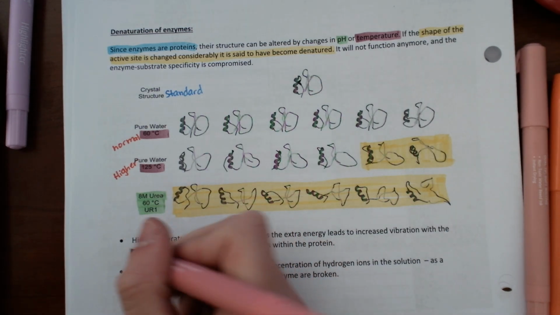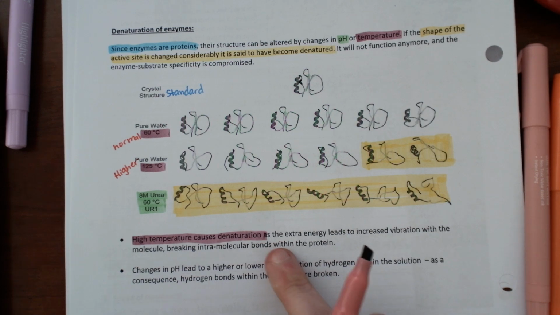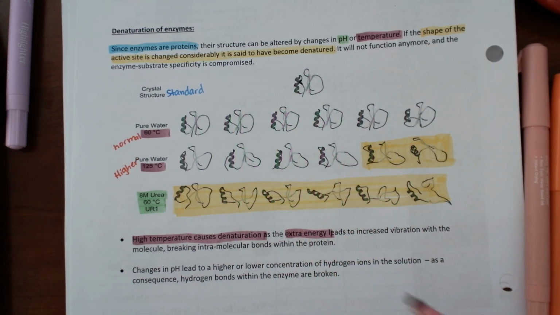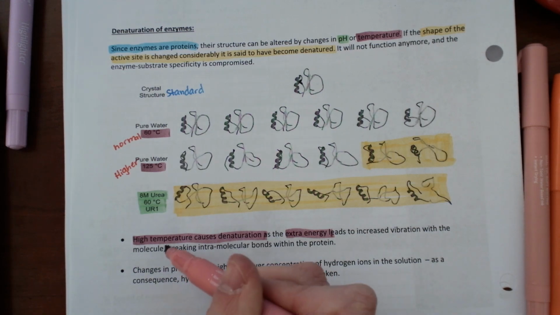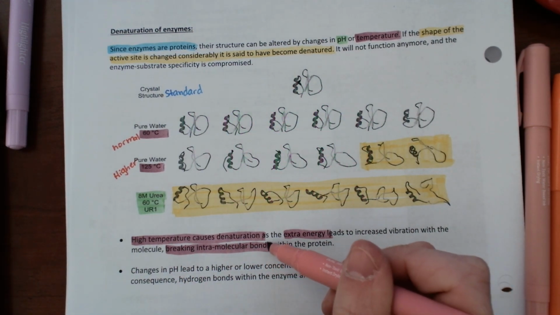So high temperatures can cause denaturation because the extra energy leads to increased vibration within the molecule, breaking the bonds within the protein.